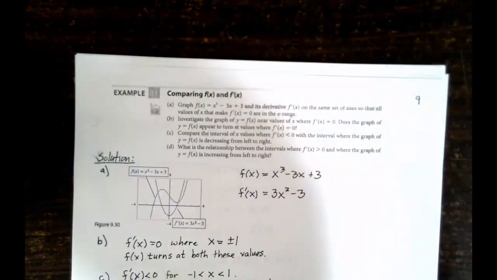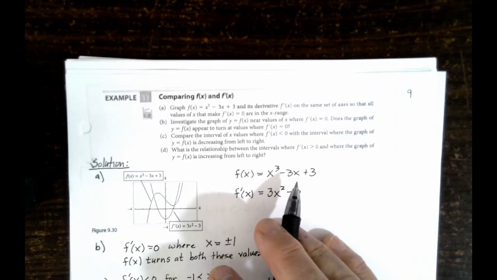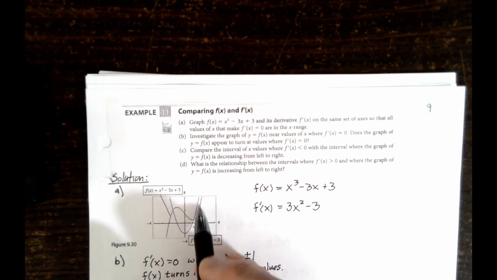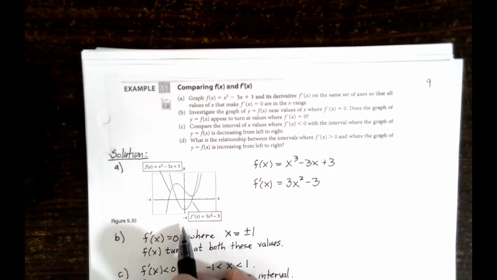11. Comparing f and f prime. Here is f, this cubic, and here's f prime, the quadratic. All right. So now they say graph both of them.